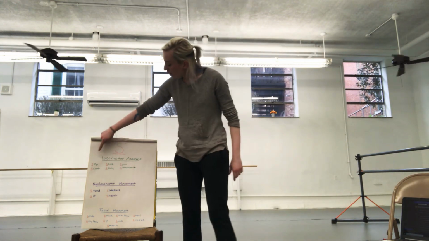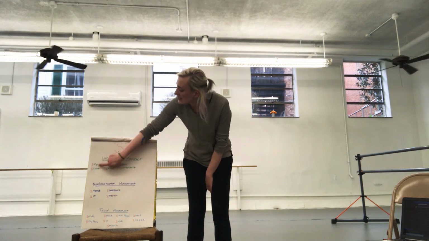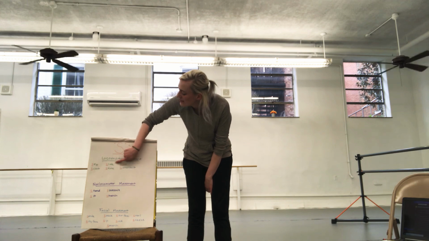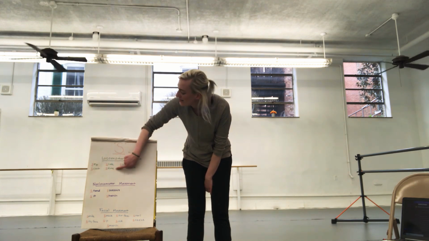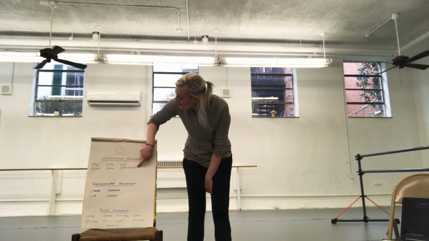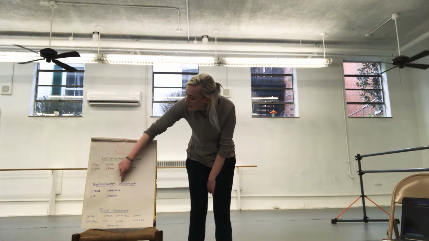So that was all of our locomotor movements. Do you remember them? Skip, scoot, slide, skate, spin, somersault. Let's move on to the non-locomotor movements.